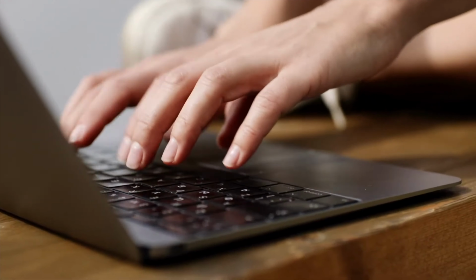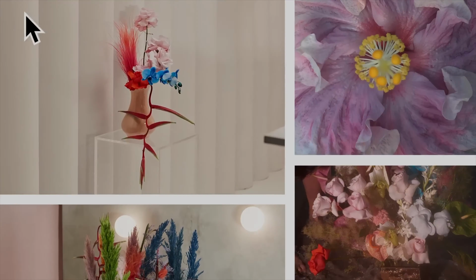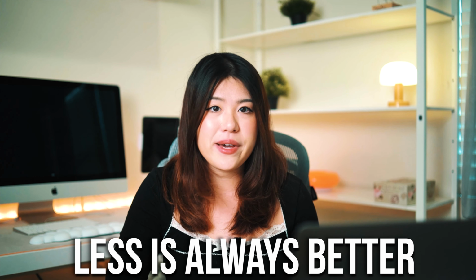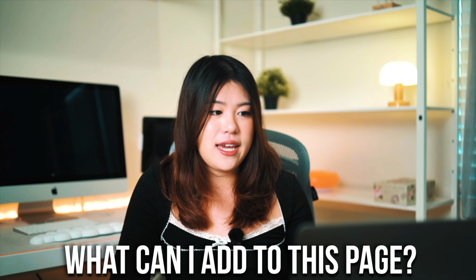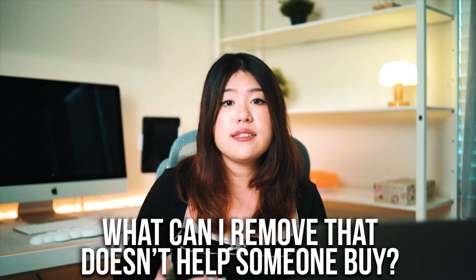You always want to avoid unnecessary sections. A lot of people keep adding things like extra images, long explanations, or even repeating what's already been said earlier in the funnel. But at this stage, less is always better. The more options you give someone, the more chances they have to hesitate. So instead of asking, what can I add to this page, ask, what can I remove that doesn't help someone buy?